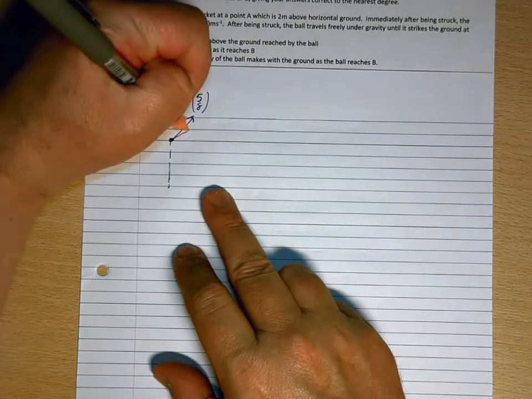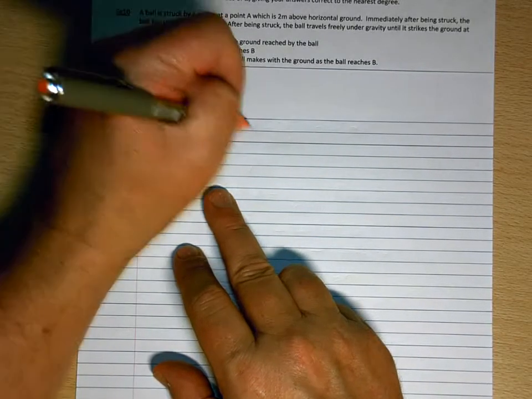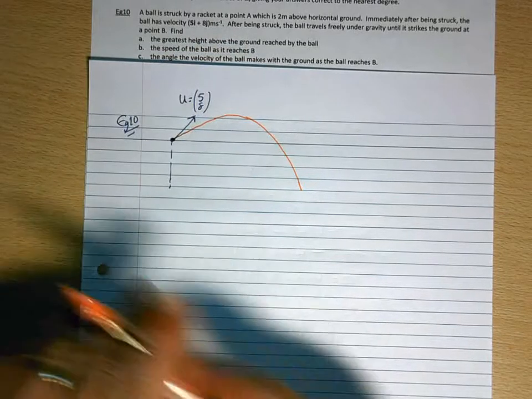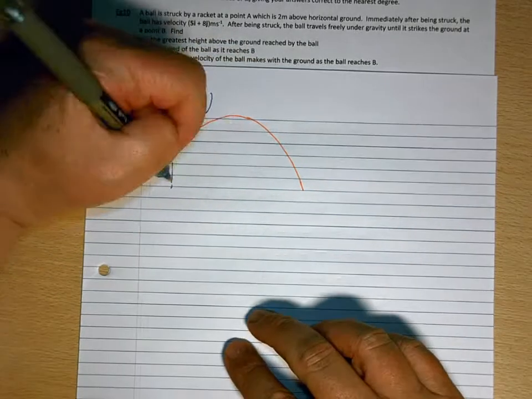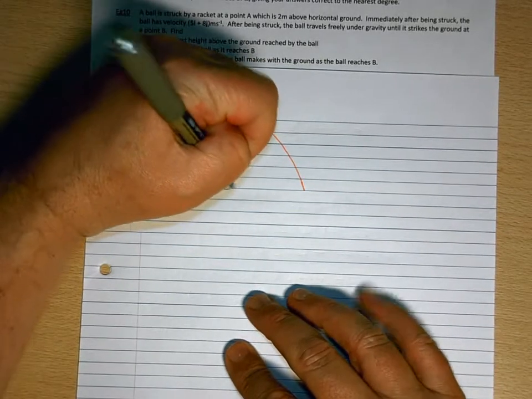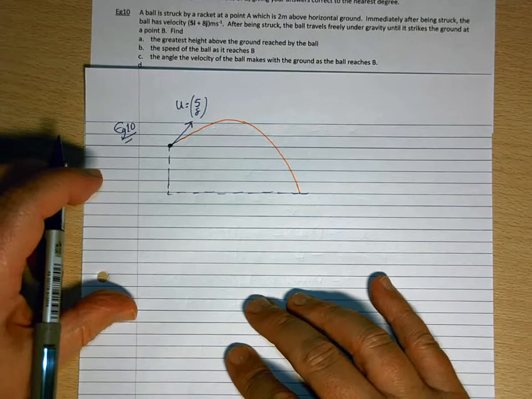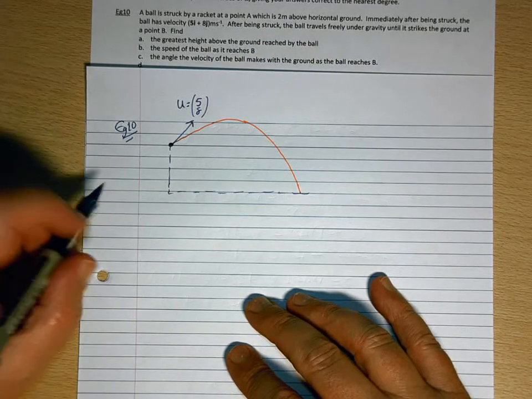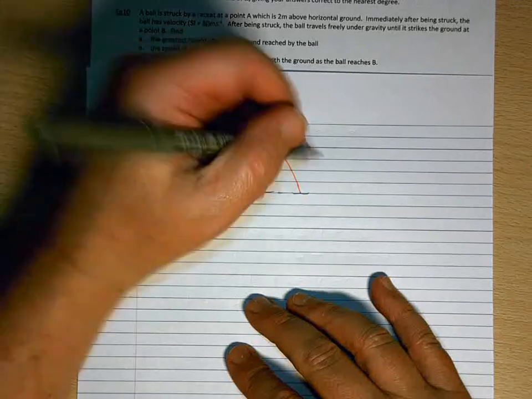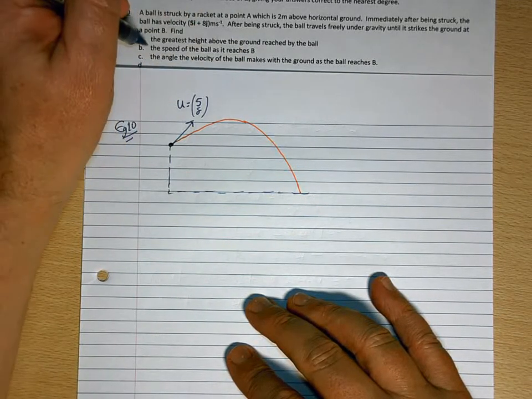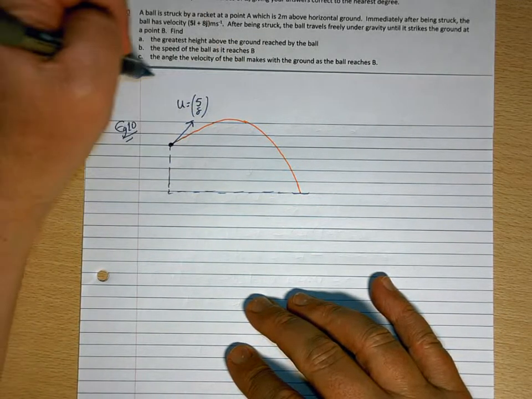The ball then flies off before coming to land on the tennis court, I suppose. And where it lands, we know it's going to have a horizontal position, which we don't know, x, but we know the vertical position.